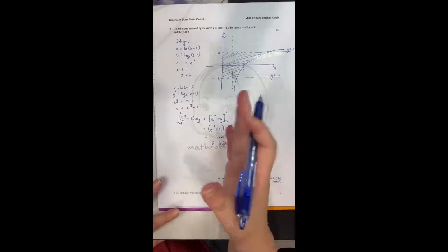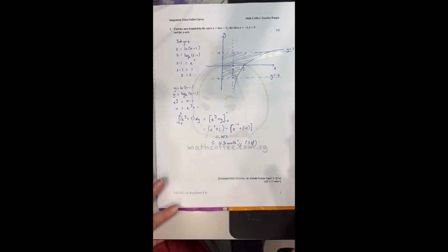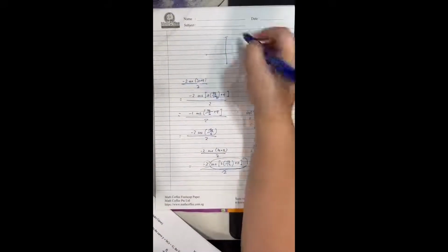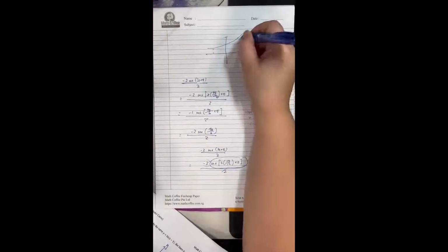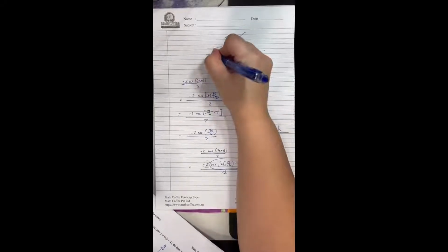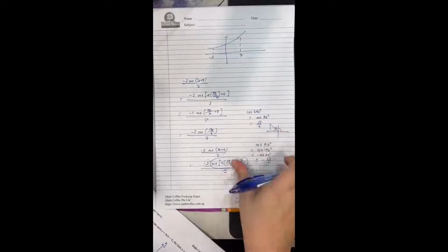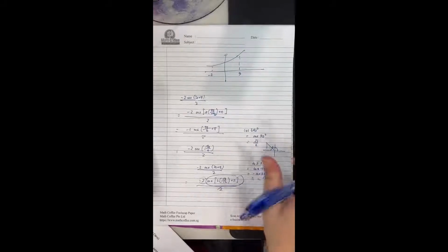Correct? If for the graph for the x-axis, same thing. Let's say this is 3, this is let's say minus 2. This one is with respect to the x-axis, correct?